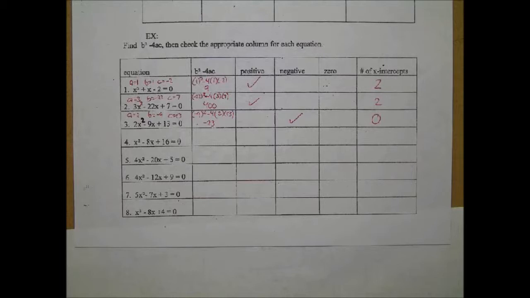So what you're supposed to do here is evaluate B squared minus 4AC. So you go to your quadratic here. What is A in this quadratic? There's a number. What number could you say? Yeah, A is 1. What's your B? B squared, so B squared. And what's your C? Minus 4. Okay, so A is 1, B is -8, C is 16.